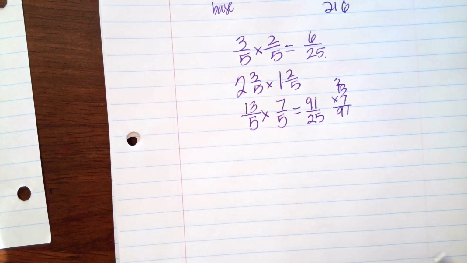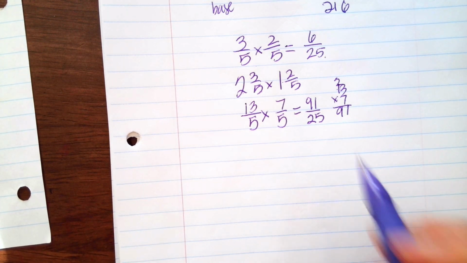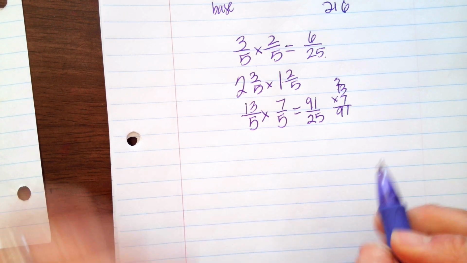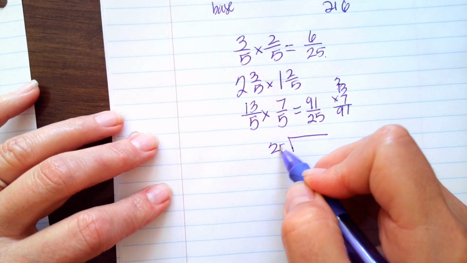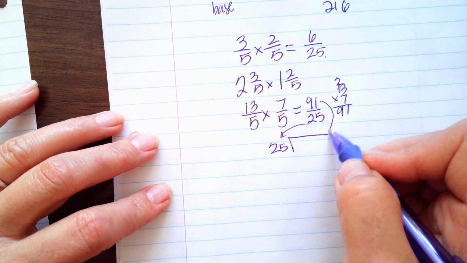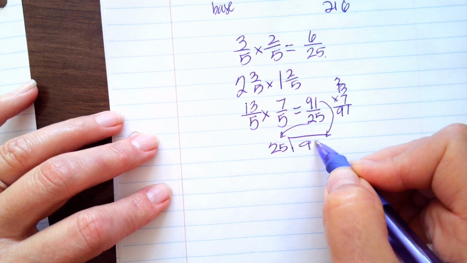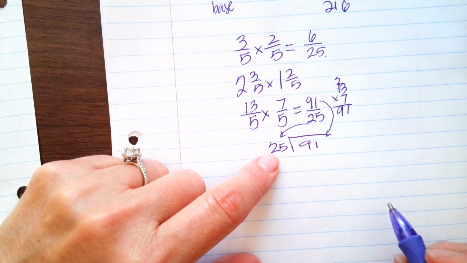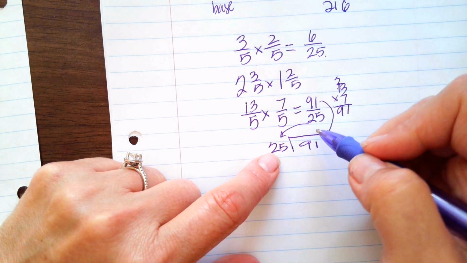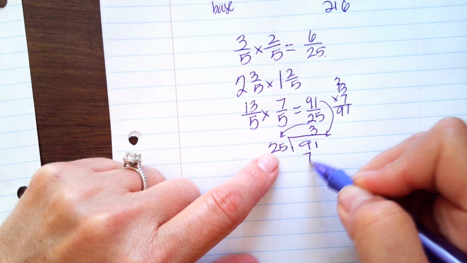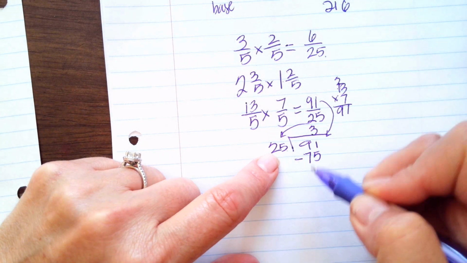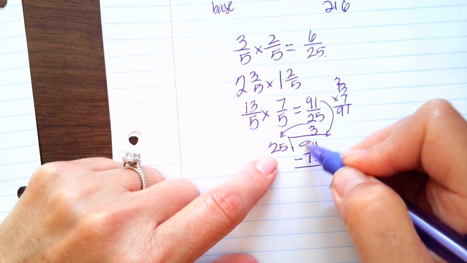And then we always have to convert improper fractions to a mixed number. So you're going to do 25 right here, and 91 is going to go in here. And then you're going to say, how many times does 25 go into 91? 3. 3 times 25 is 75, and then you subtract.